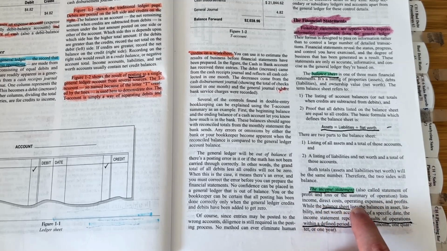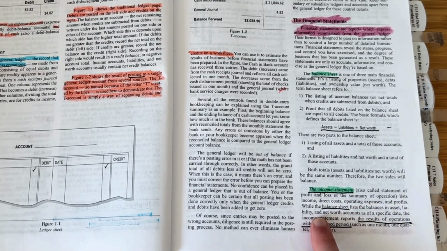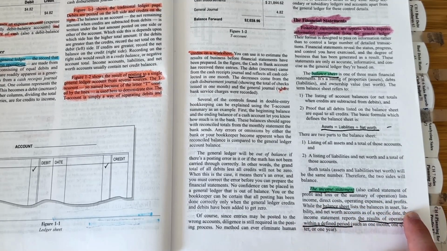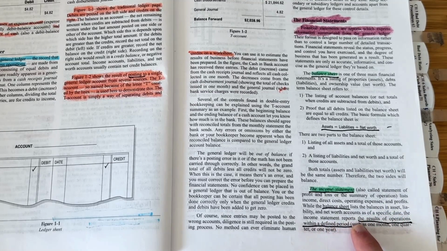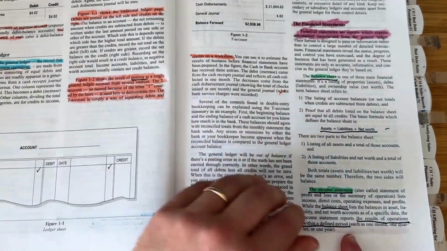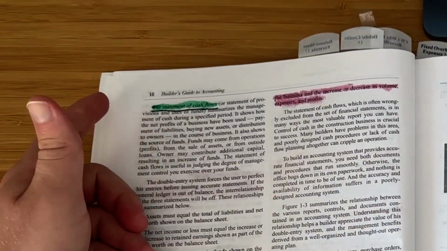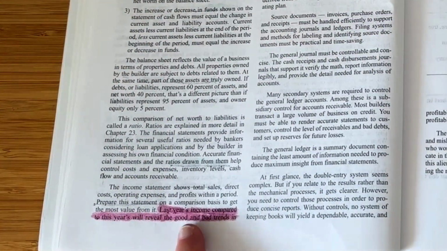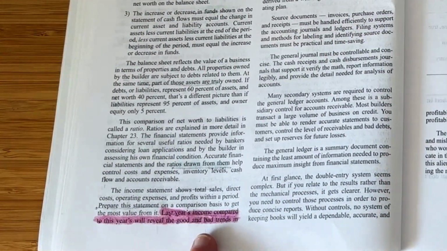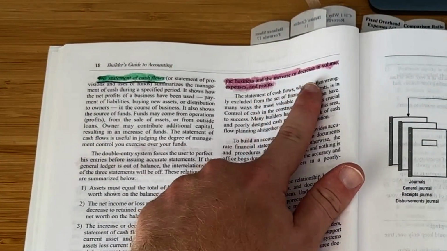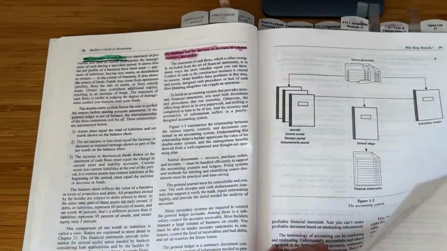The income statement. A list of income, direct costs, operating expenses, and profits. While the balance sheet lists the balance in assets, liabilities, and net worth accounts as of a specific date, the income statement reports the results of operations within a defined period. All right, the statements of cash flows. Last year's income compared to this year's will reveal the good and bad trends in the business and the increase or decrease in volume, expenses, and profits.